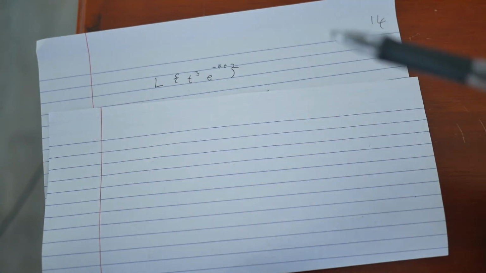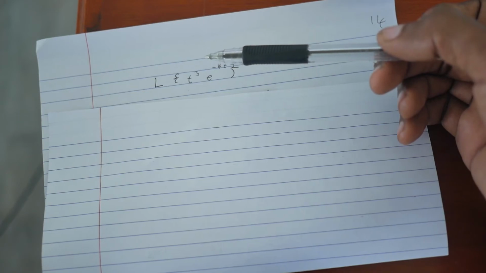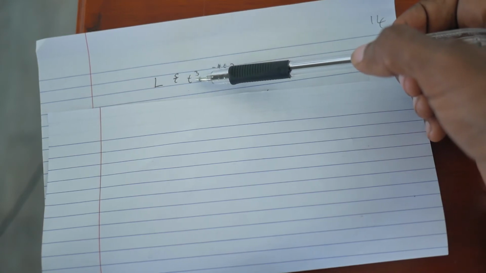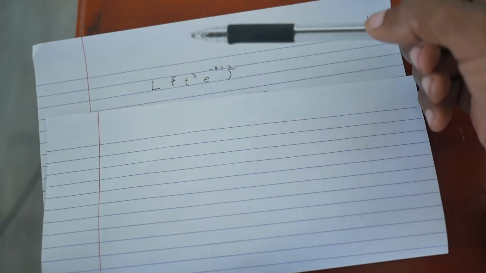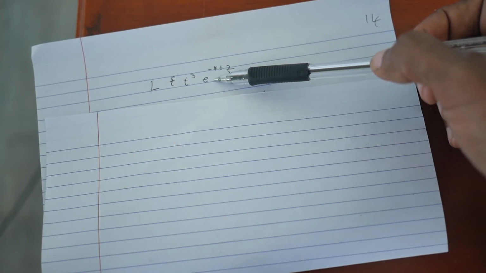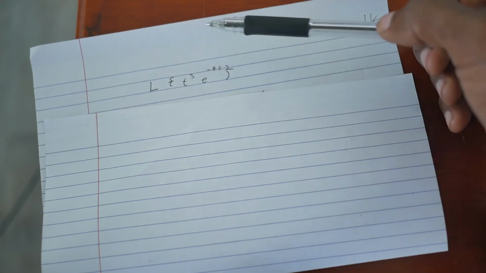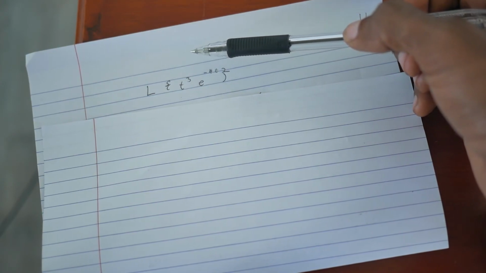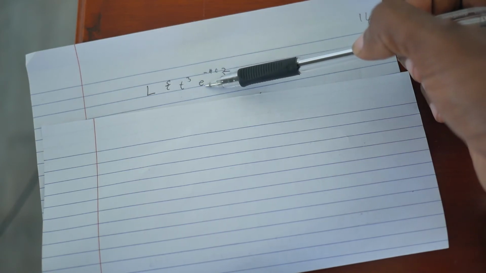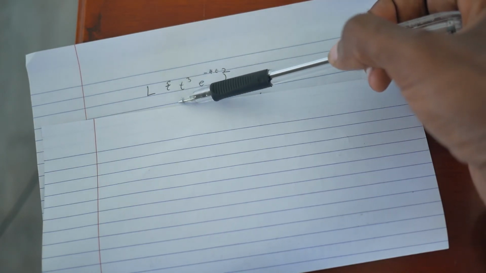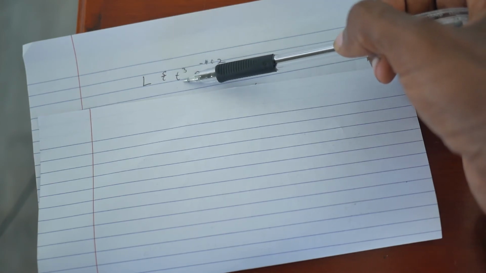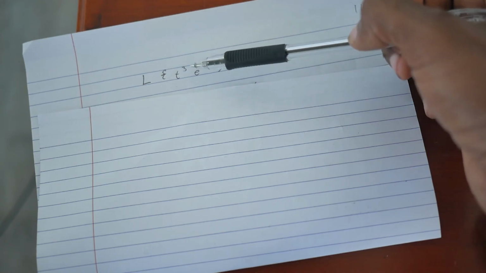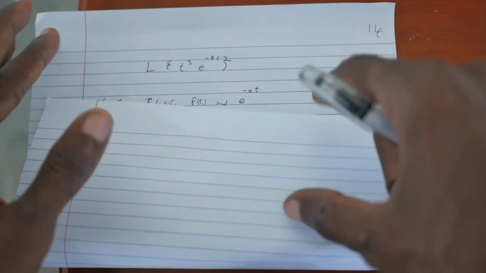So it does not matter which one you choose, but which one do you think makes more sense? If we consider it as multiplying by t to the n, it means we'll find the Laplace of this, and then we will differentiate 3 times, which will be some amount of work. Now, the first shift theorem just says find the Laplace of this, and then just change s to s plus a. Obviously, the first shift will be shorter. So we apply the first shift theorem.